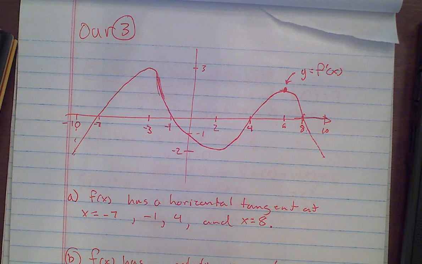Alright guys, so we're grading our 3 through 6 right here. Let's start with the graph. The question is, where does f of x have a horizontal tangent line? Given that this is the derivative, f of x has a horizontal tangent line where the derivative is equal to 0, thus making the slope of a horizontal tangent line equal 0.